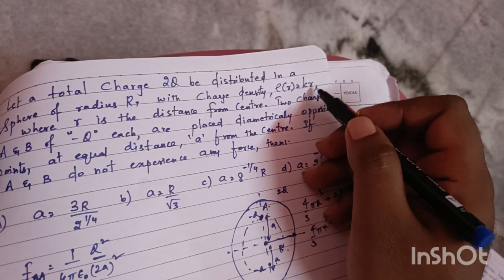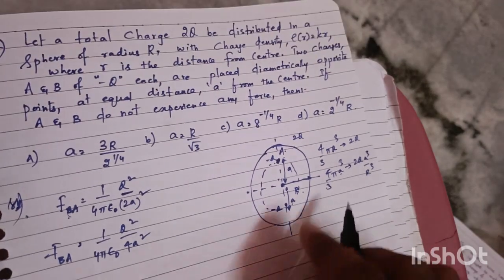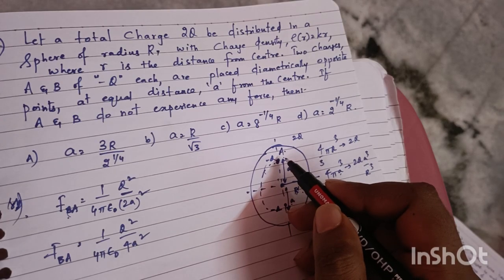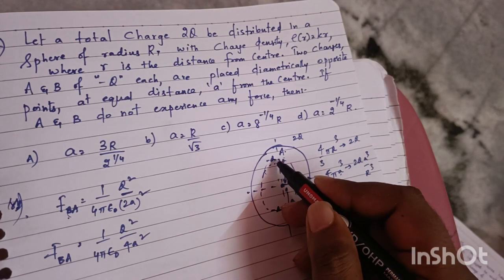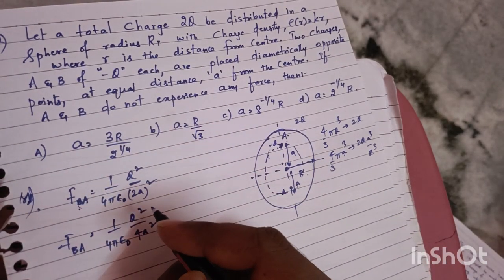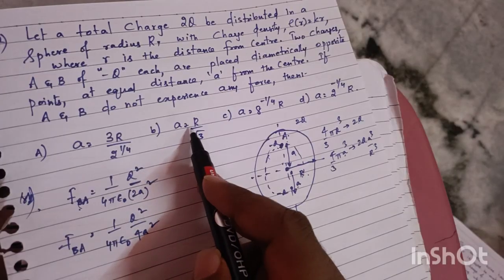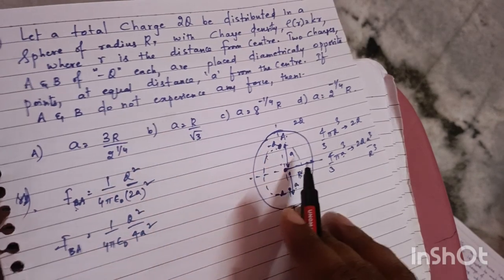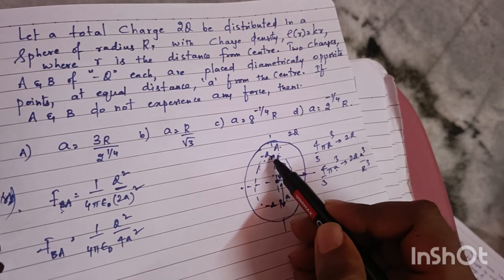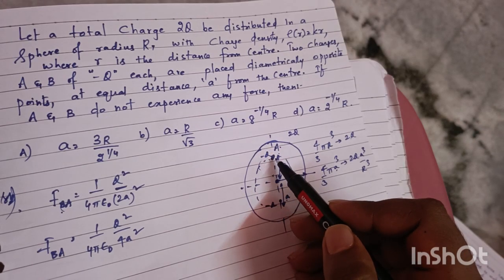Some function is there like in the previous one. So rho of r is there, so we have to again use the elemental method, and from that compute the charge at this point, and find the force due to that charge on minus q. Then we have to add these two forces and equate to 0, and take the result to get a relation between these two. So to find the force here, we need the charge. We already know one charge, that magnitude is minus q, but we need the charge here.